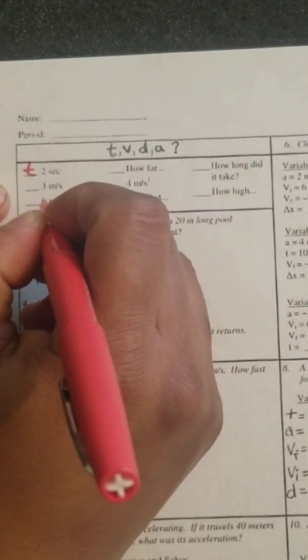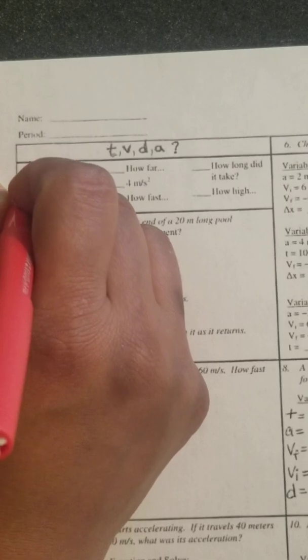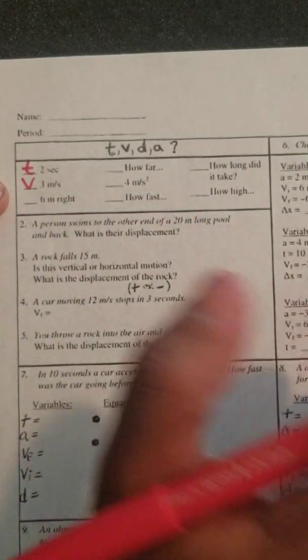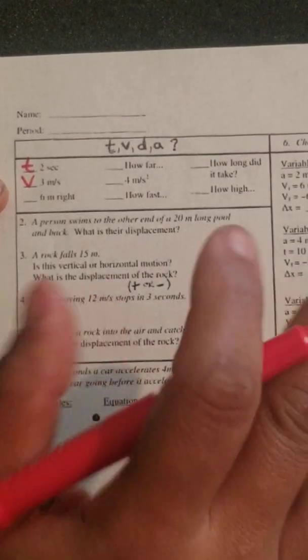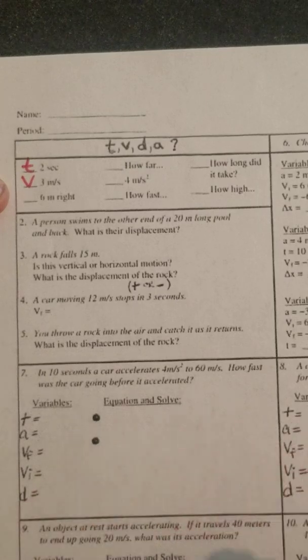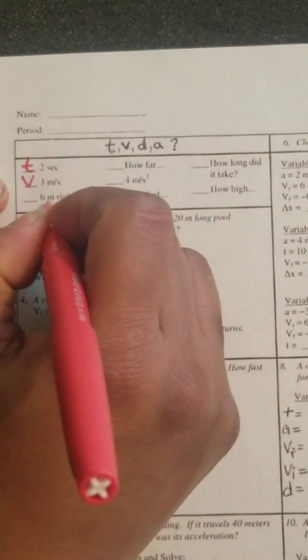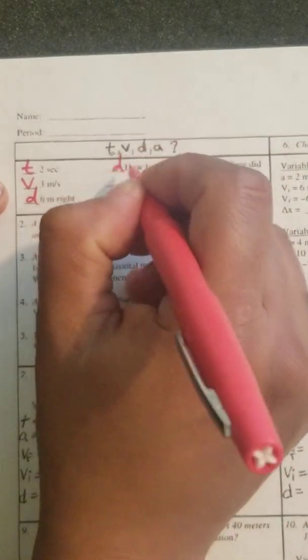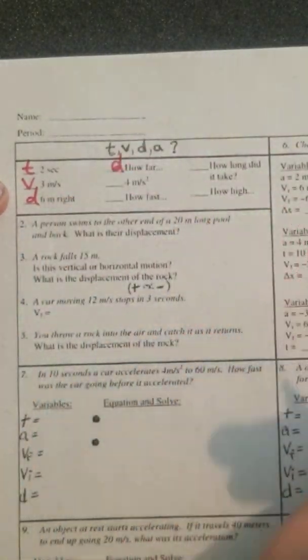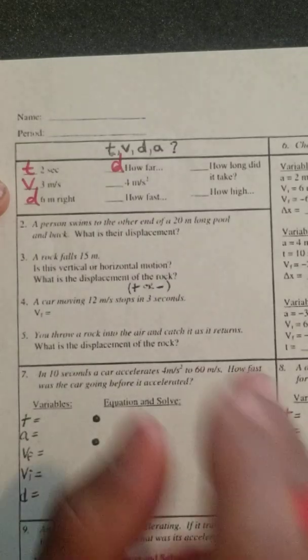2 seconds is a time. 3 meters per second is a velocity. I understand if you want to write speed, you're more than welcome to. I understand that velocity has direction, but don't forget that the equation for speed and velocity are the same because they're used interchangeably. 6 meters to the right, that's going to be some kind of displacement. How far is going to be some kind of displacement / distance. We use that D for both of them.